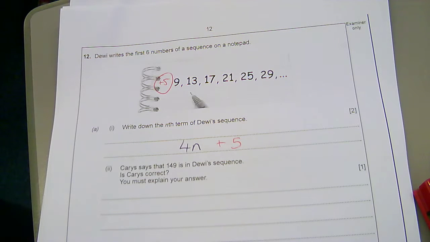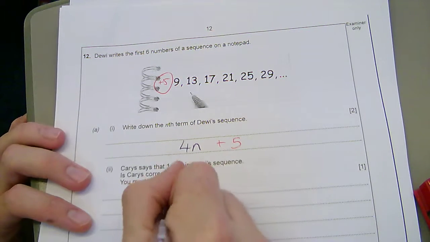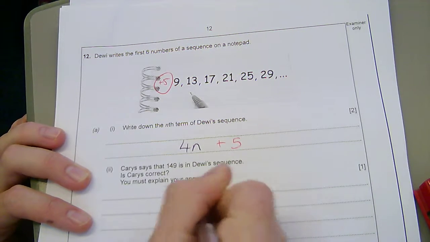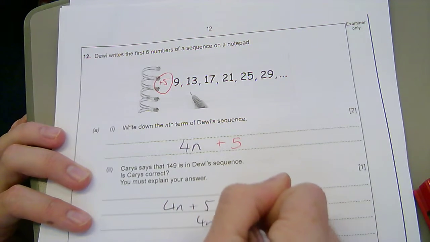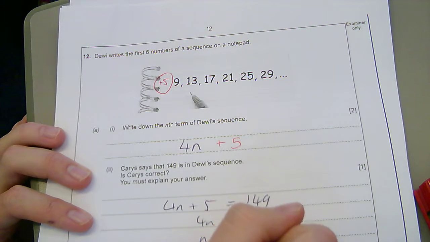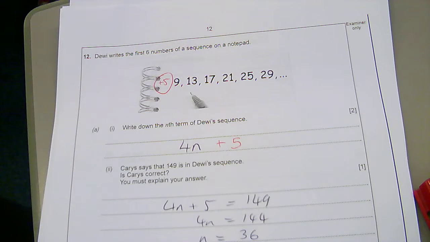Okay. Karis says that 149 is in Dewey's sequence. Is she correct? Explain your answer. Well, let's just stick it into that. If we can solve that equation, then it works. So take the +5 over, it becomes 144. And then divide that by 4. So half it would be 72. Half that is 36. Yes, because that is 36, it's the 36th term in the sequence.